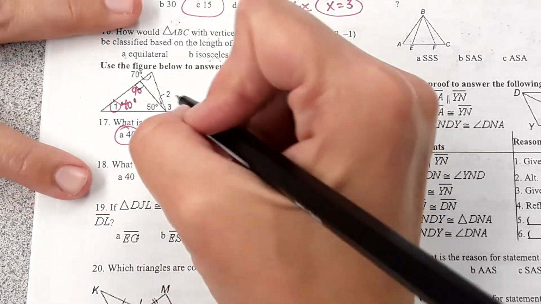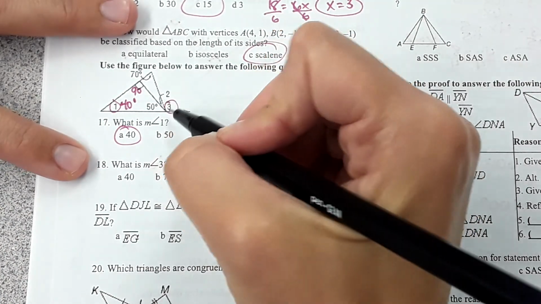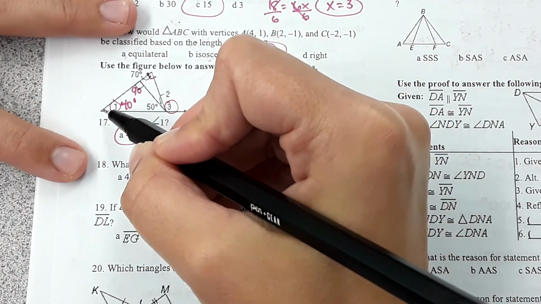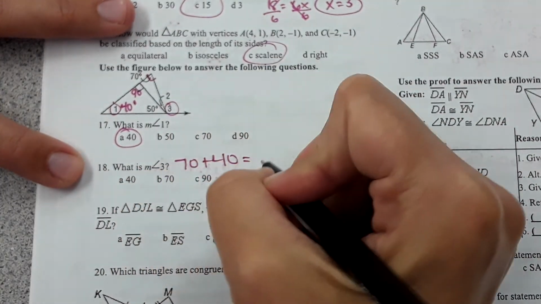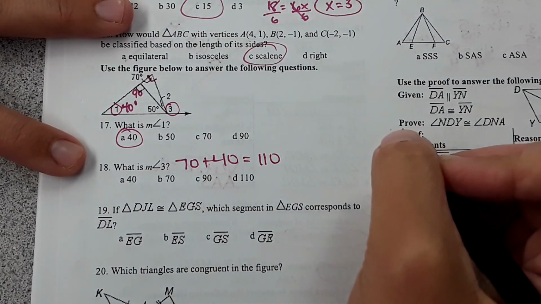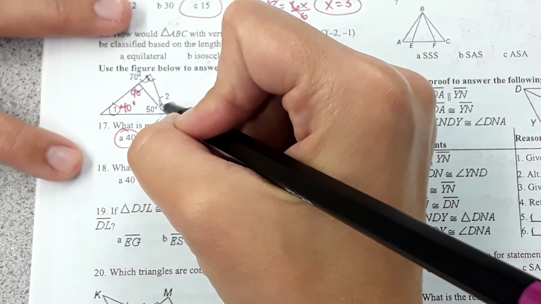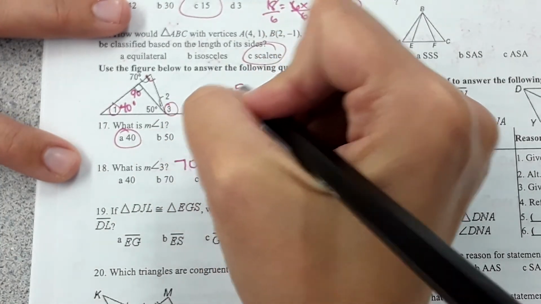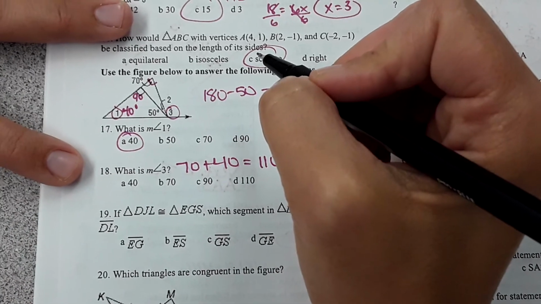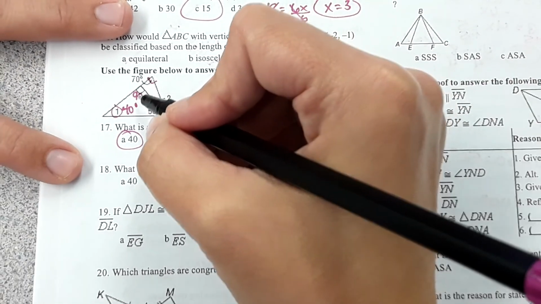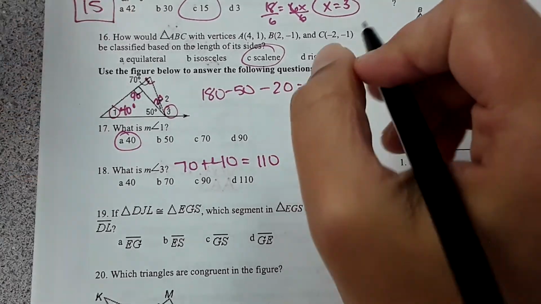Measure of angle 3, this exterior angle here. We learned that this exterior angle is equal to the sum of this angle and this one. So we could do 70 plus 40 to get 110. If that didn't jump out at you, the other way to do it is find measure of angle 2. And then you could do 180 minus 50 minus measure of angle 2, which comes out to, I don't know, 70 plus 90 is 160, so it would be 20 degrees. Minus 20, and then you would get the 110. That way.